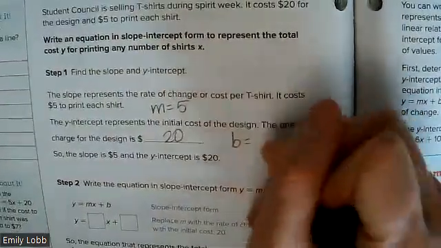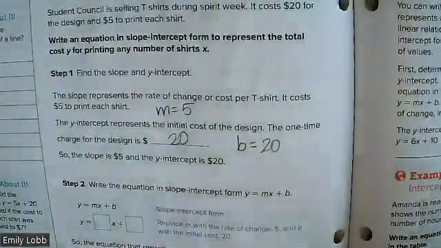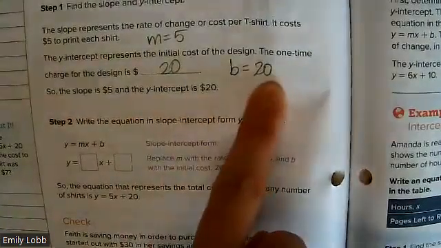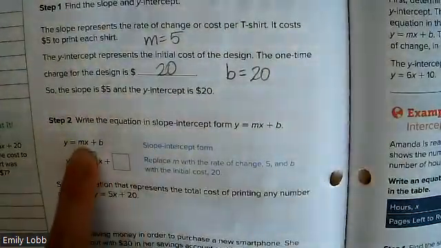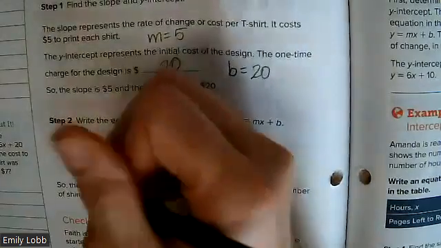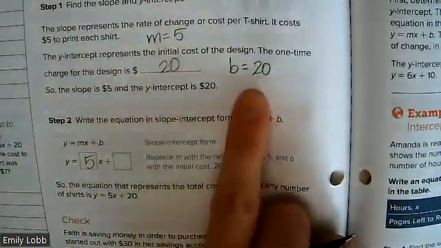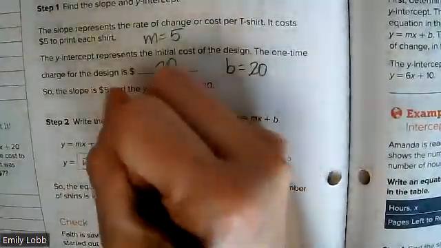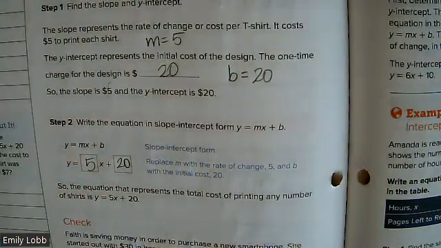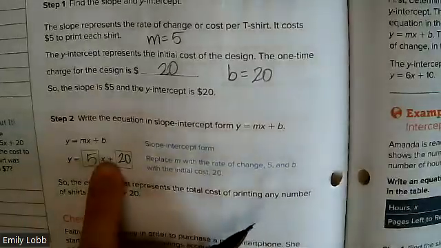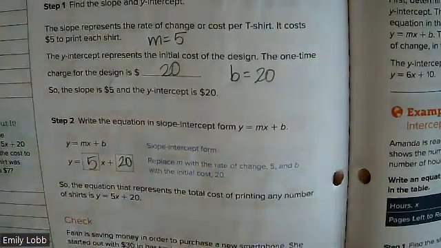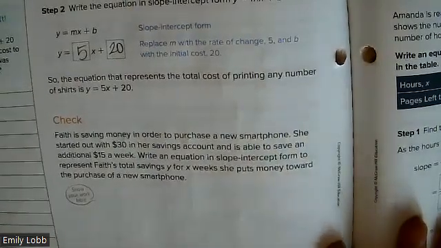So what does b equal? 20. So now we're going to use that to write it here. So the slope is $5. The y-intercept is $20. If I'm putting m in for m, what is m? 5. And what is b? B is 20. Now, if I wanted to know how much it was going to cost me to make 72 shirts, I would put 72 in for x, right? 72 times 5 plus that initial $20, and it would tell me. That's what that equation represents.